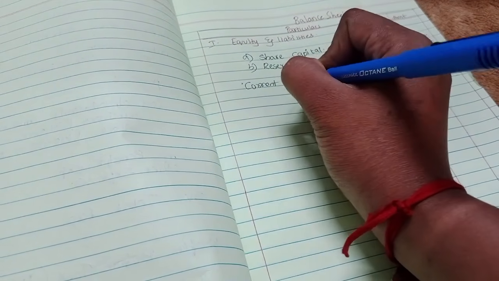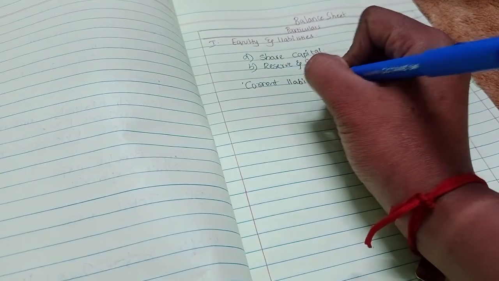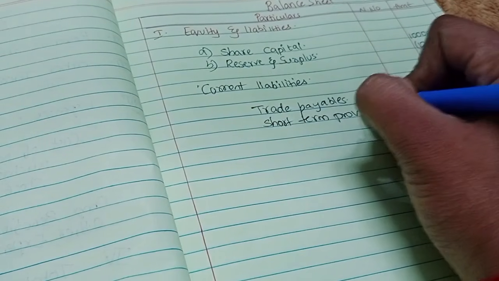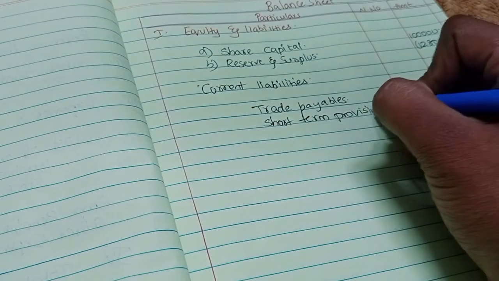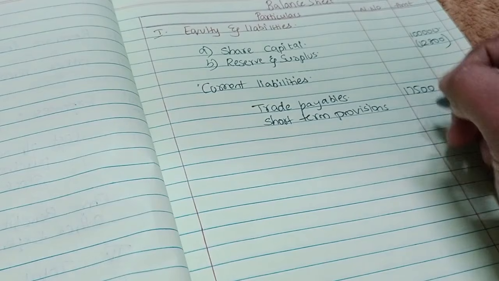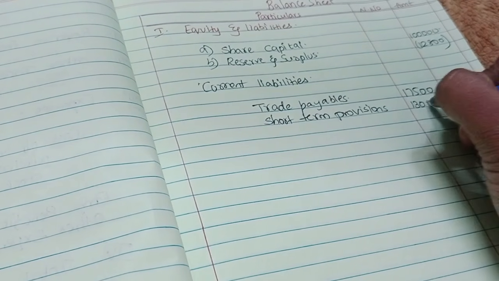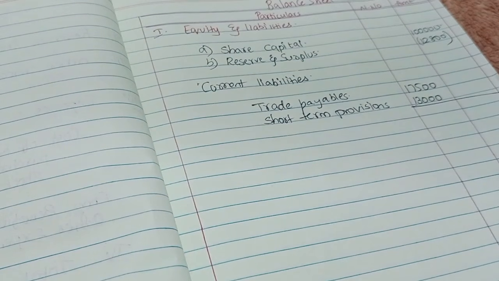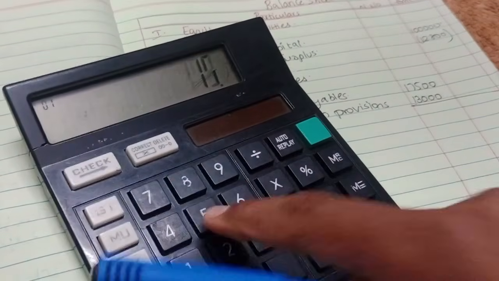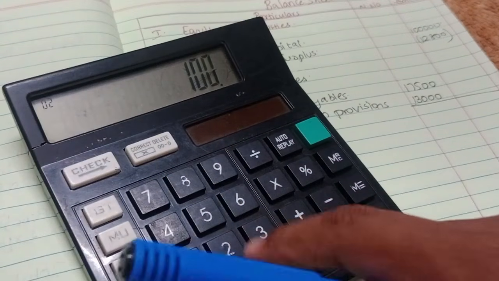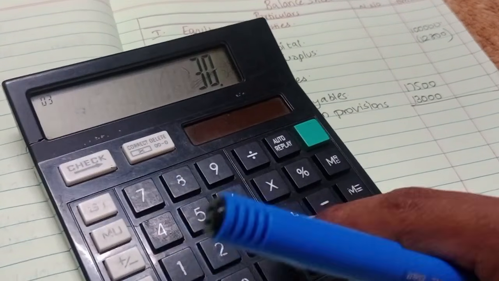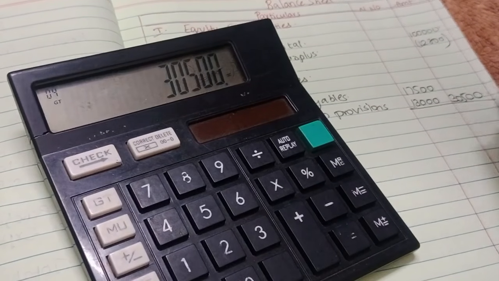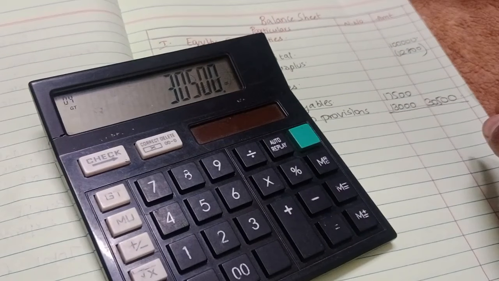So here I am writing liabilities, provisions. How much are we having in short term provisions? 13,000 we have calculated here. So total we need to put down in the outer column. How much is it? 17,500 plus 13,000, 30,500 we are getting. Okay students, so we are just totaling it up.